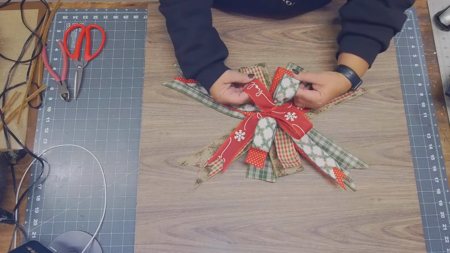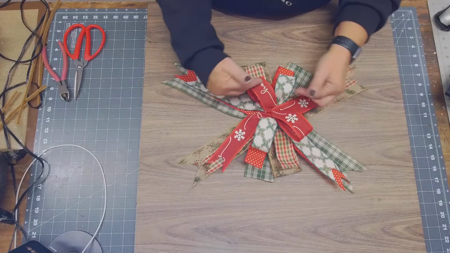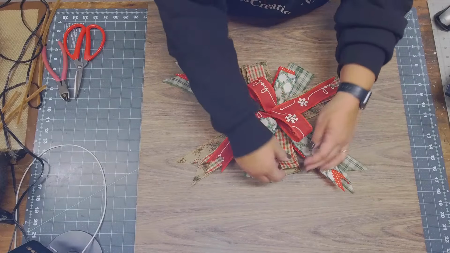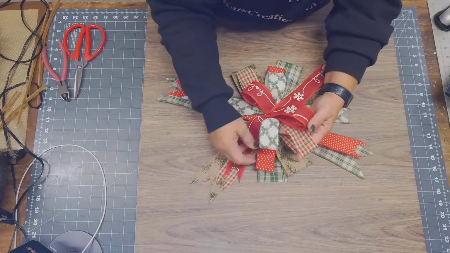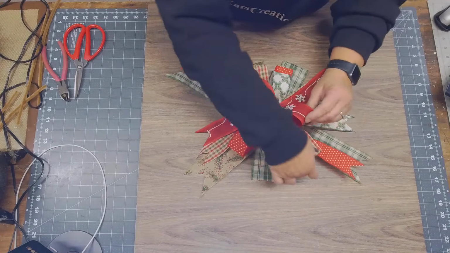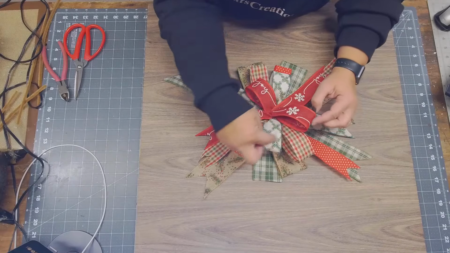Opposite. It creates a visual point for you because it's different. The eye's drawn to it because it's not on the same side. If you want them on the same side, you can do that. And then I'm going to take the next two, and those are going right in between. Whichever one you want. I want my gingham in between these two.